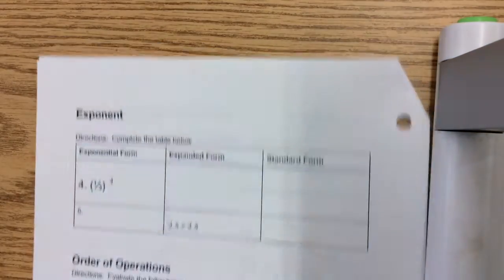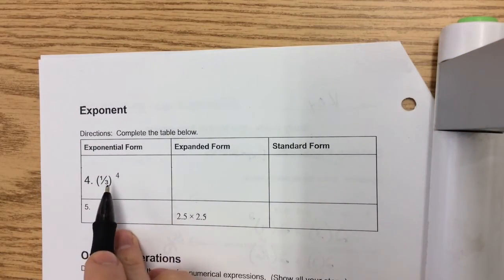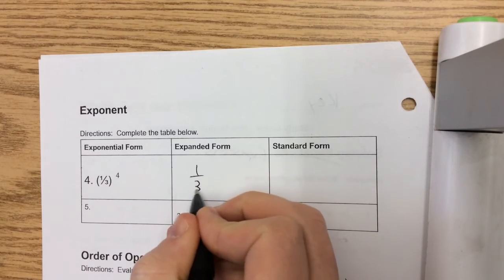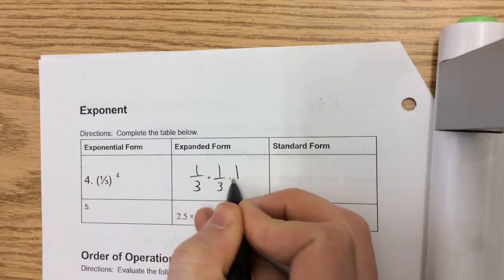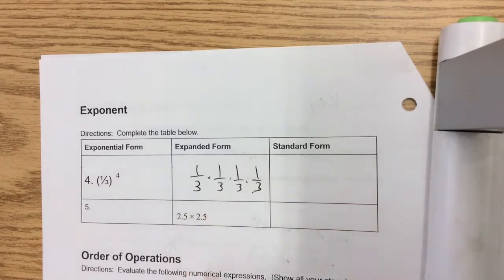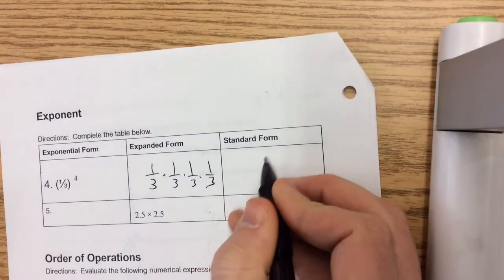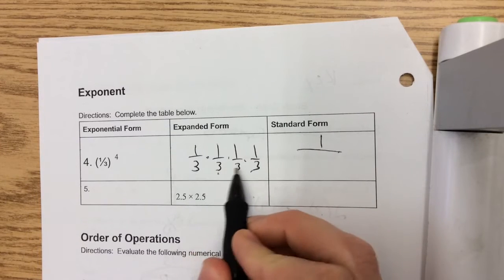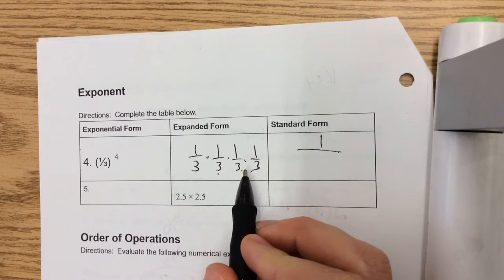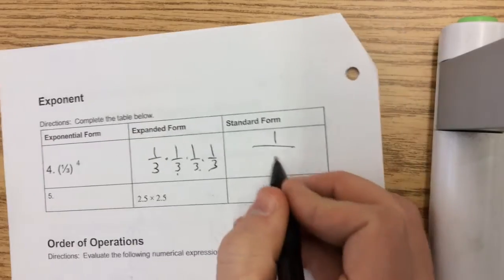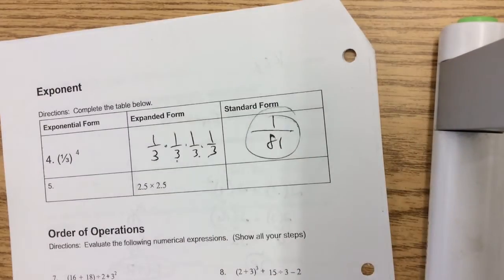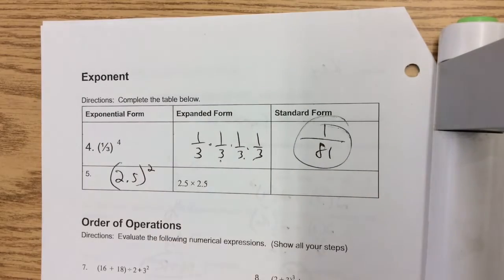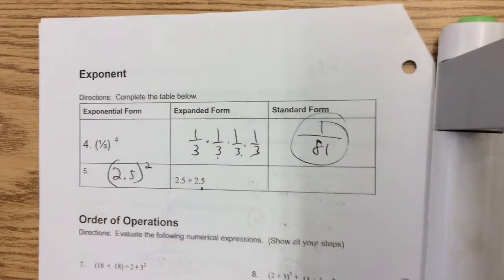Okay, we also remember how to do the exponents. Remember the parentheses in the fraction form. In expanded form, this would be 1/3 four times, like that. And then we multiply across. So standard form is the answer. 3 times 3 is 9. 9 times 3 is 27. And 27 times 3 is 81. So standard form here is 81. You could do the same for this one. So I'm just going to set it up as that. It's squared. You can find your answer.